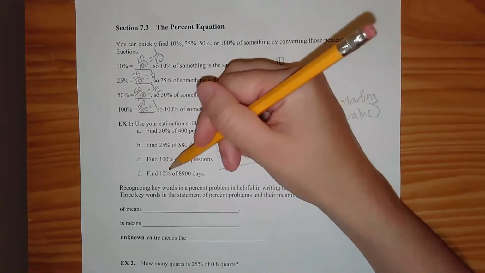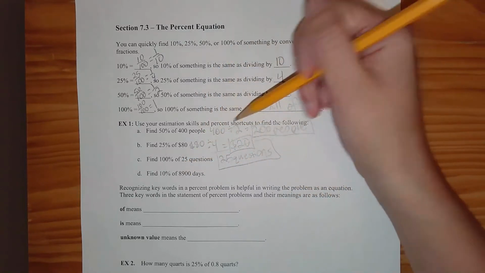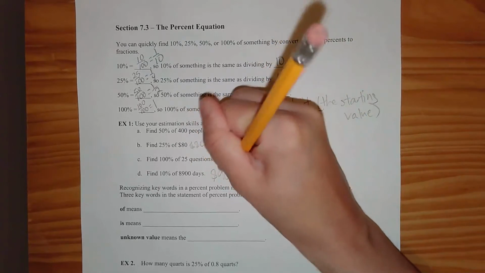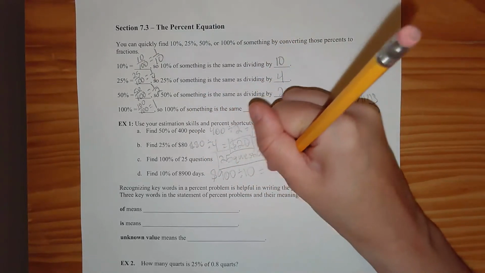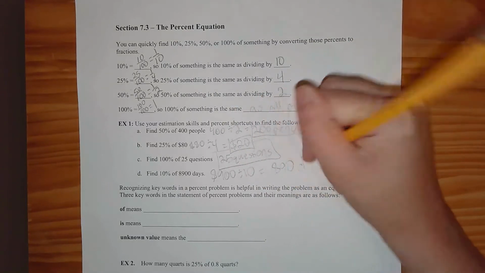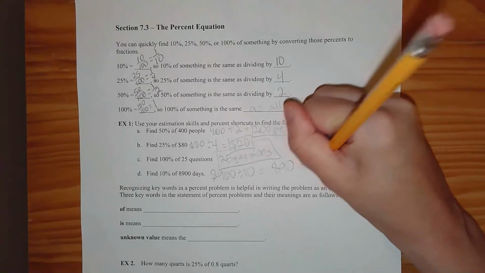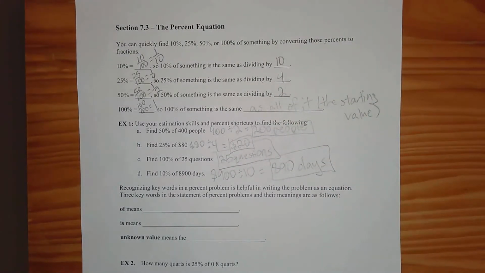And find 10% of 8,900 days. I'm going to use my percent shortcut and do 8,900 divided by 10, which would be 890 days. So 10% of 8,900 days would be 890 days. Okay, so there are some percent shortcuts for you, some of these quick ones.